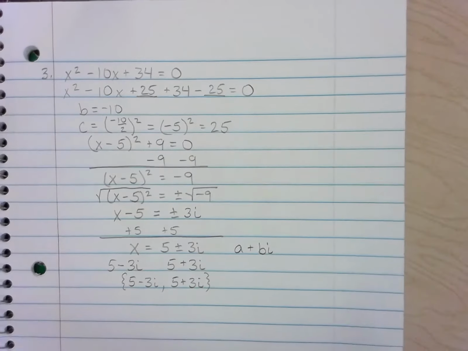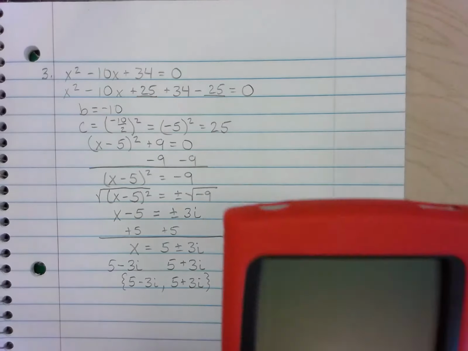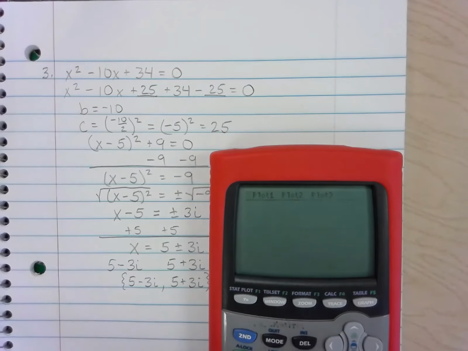Because we have imaginary solutions, this graph will not touch the x-axis. Let's view that in the graphing calculator. We have x squared minus 10x plus 34.